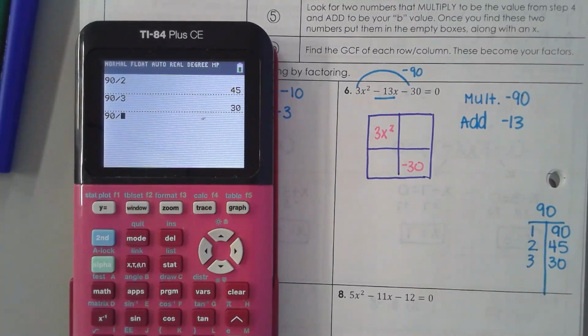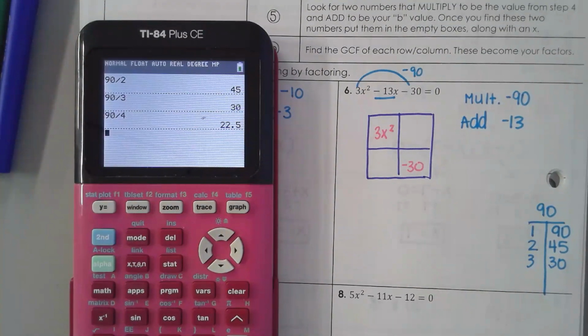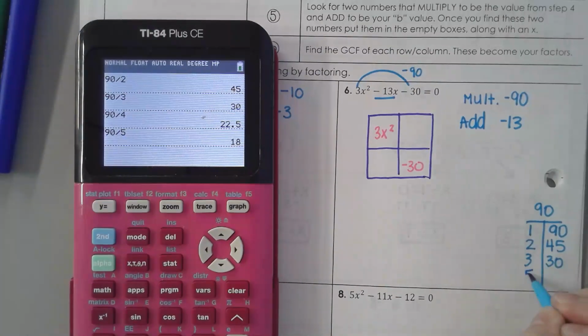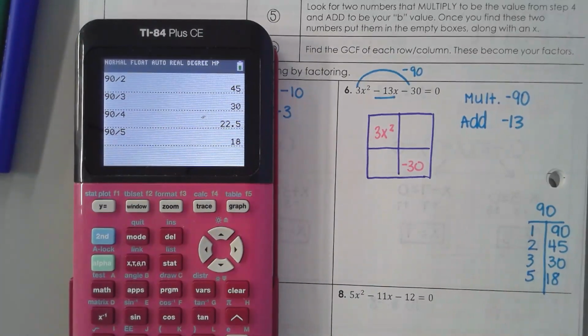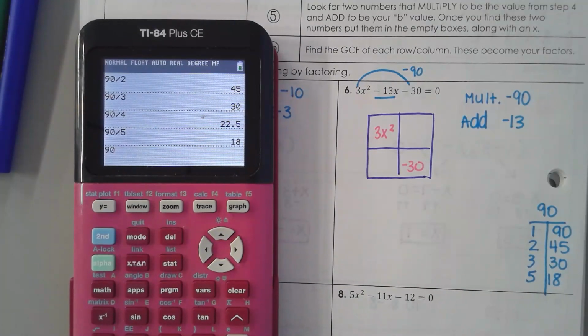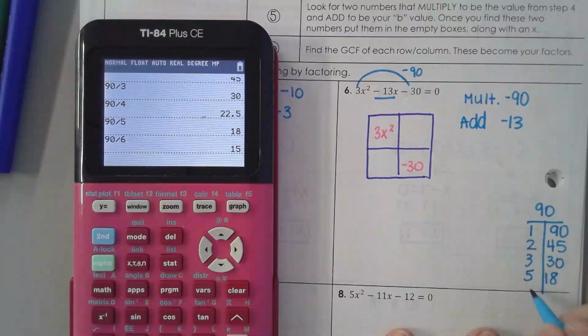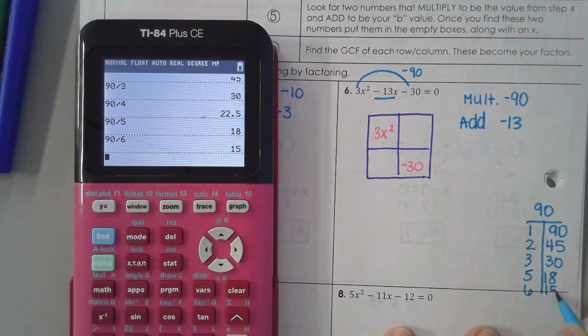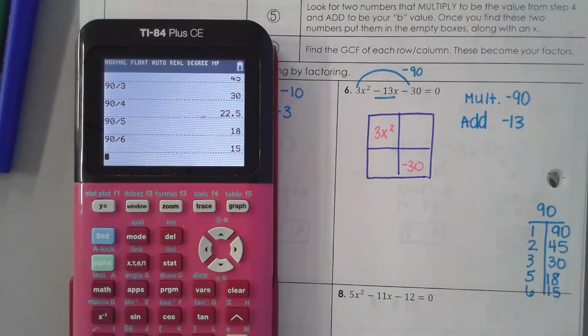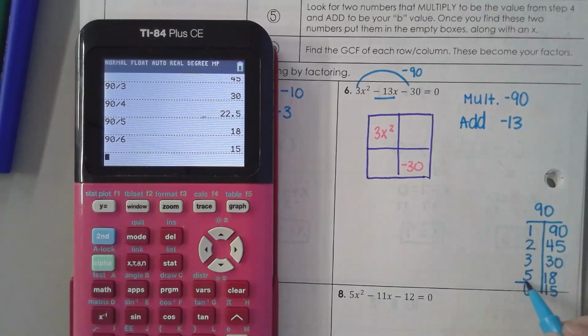90 divided by 4, oh, that's not a whole number. 90 divided by 5. Keep going until you're like, oh, that's how I can get negative 13. Stop me if I get something. 5 and 18. Yes. The 5 and the 18.